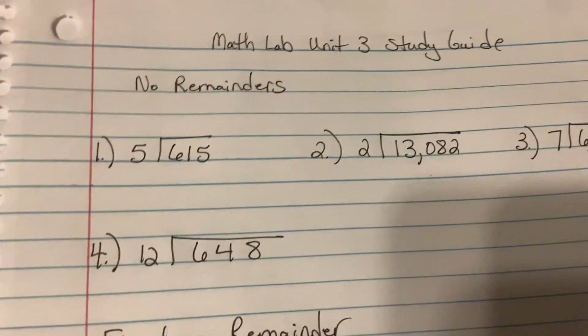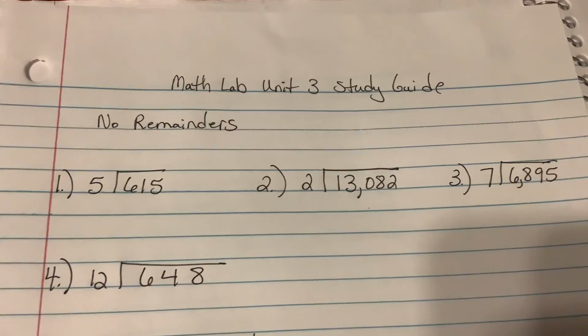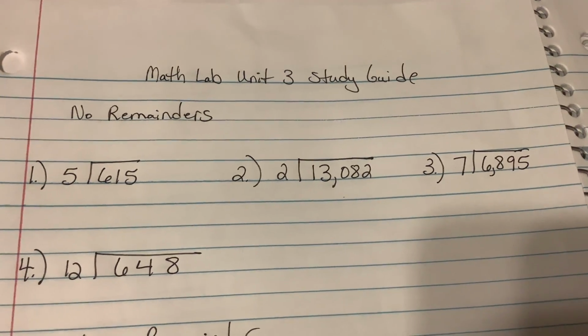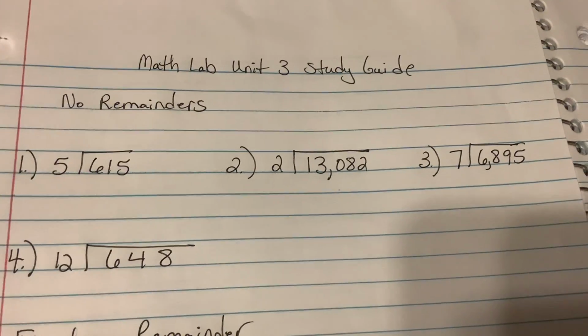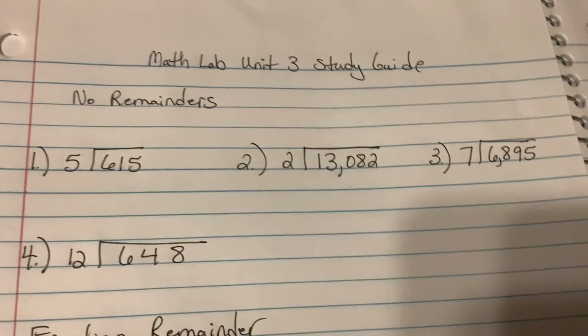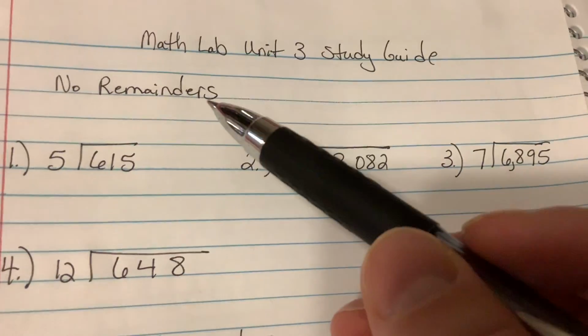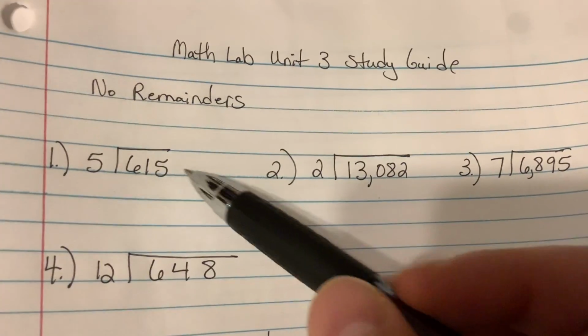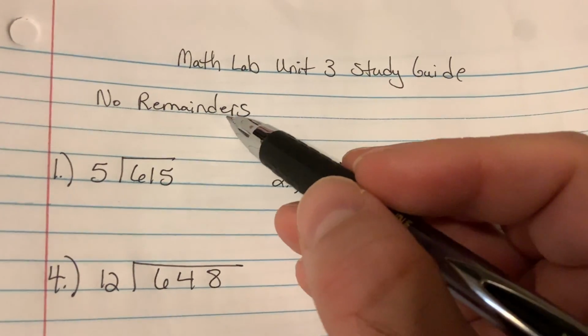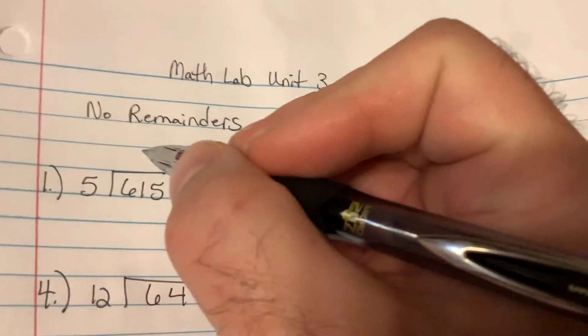Okay, here's the answers to your study guide. That way you can have the correct answers to check to be ready for the test. Let me go ahead and go through these. And so these right here mean there's not going to be remainders, which means they should come out even. So that's a key there. It lets you know there shouldn't be any remainder.